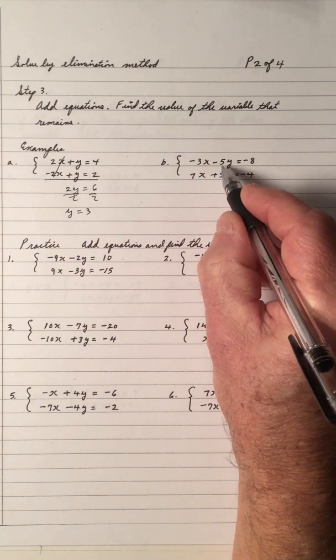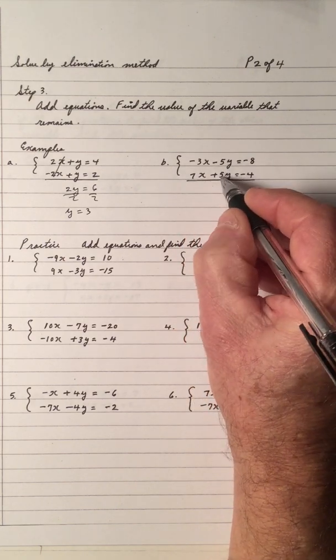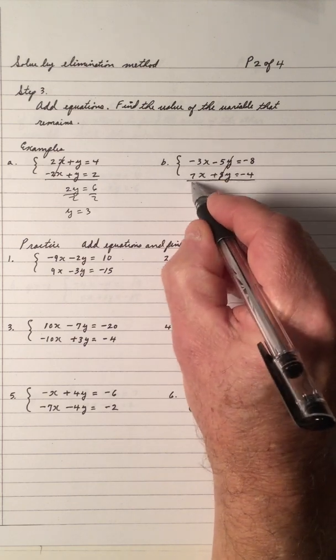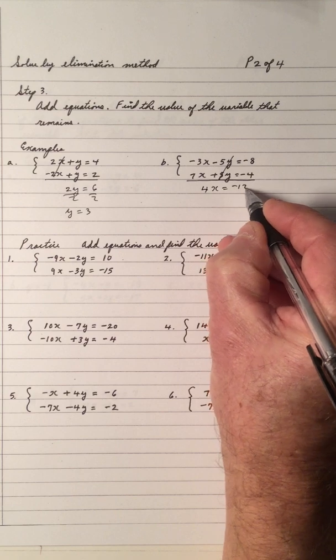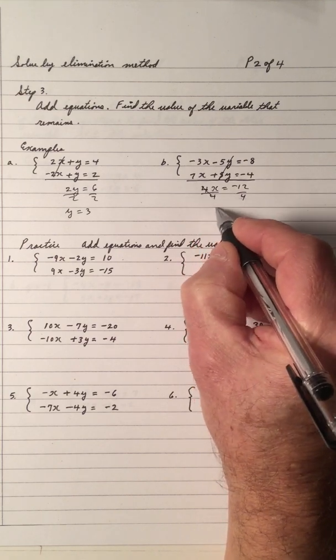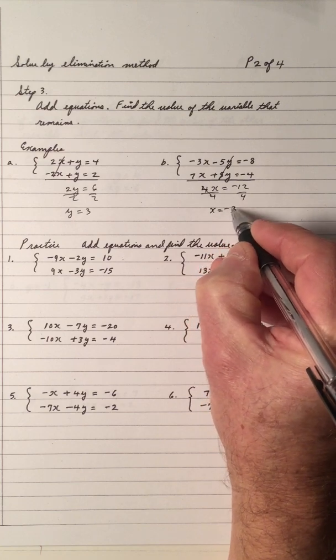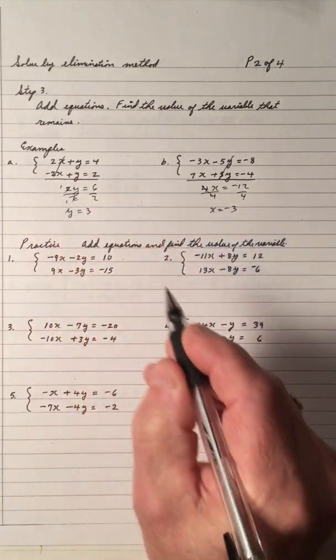The opposites are the y's, so draw a line. When you add negative 5 and 5, you get a 0. So that gives you 4x when you add. That gives you negative 12. You divide by 4, and they cancel. X equals negative 3. And again, the 2's cancel over here with the 1's.